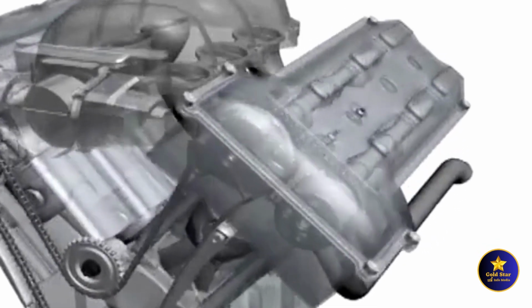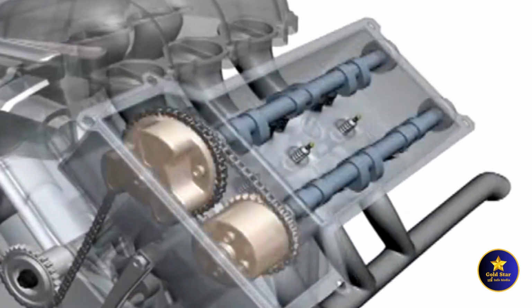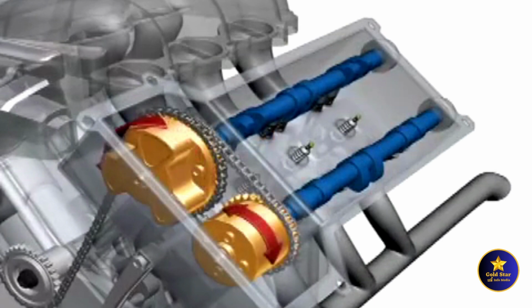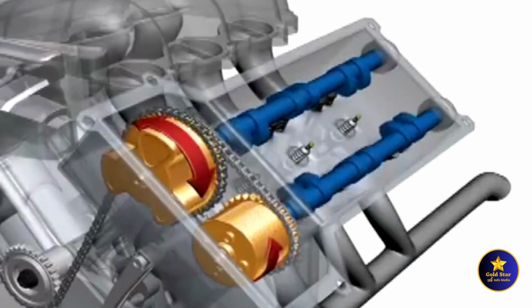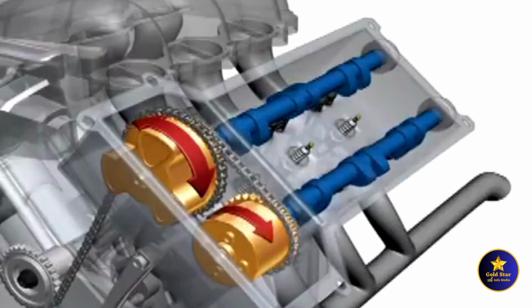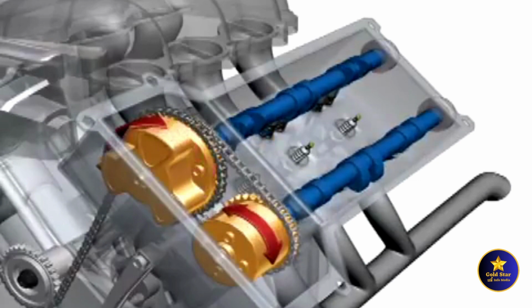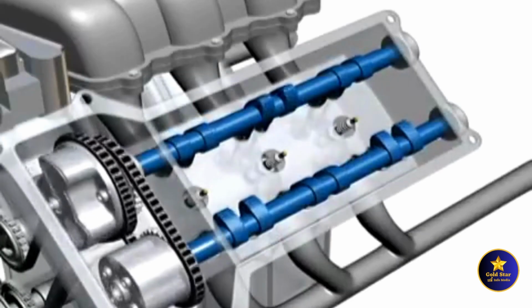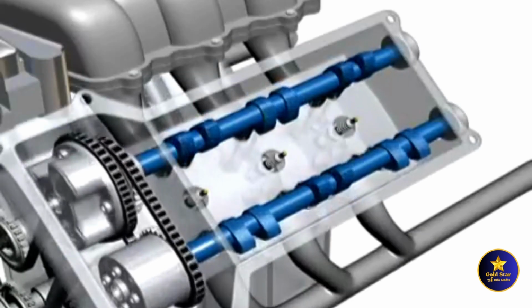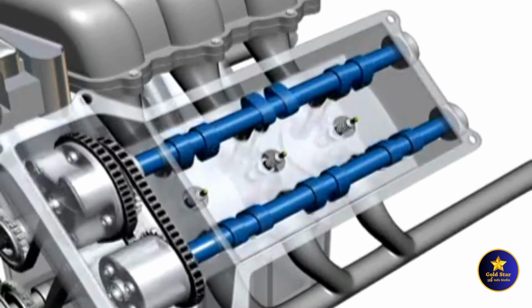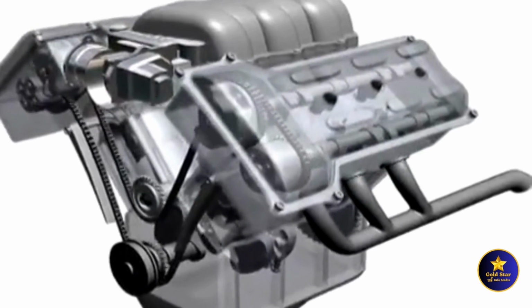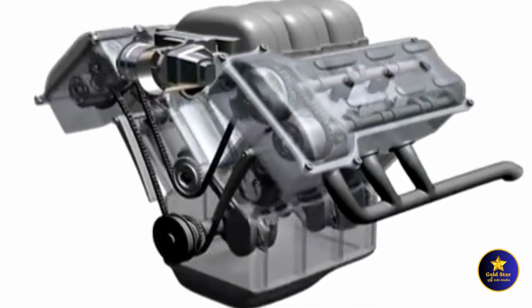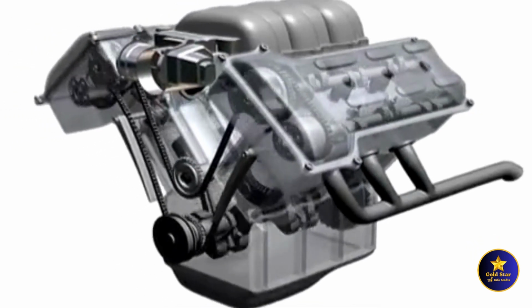For an even greater range of valve control, some Toyota engines use dual independent VVT-i, which controls both the intake and exhaust camshafts independently of each other. This provides an even greater range of valve control. Double overhead camshafts make it possible to independently control the intake and exhaust valves. This results in enhanced power and torque delivery and greater fuel economy throughout the vehicle's power band.